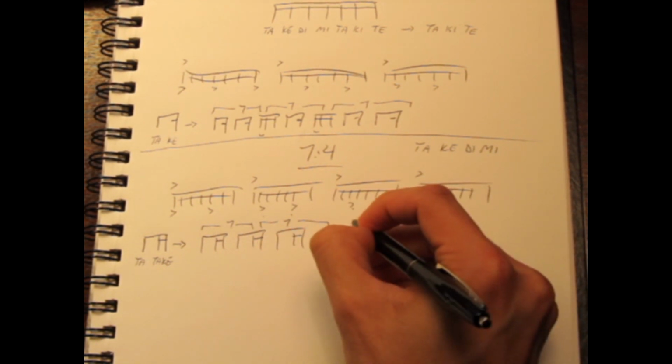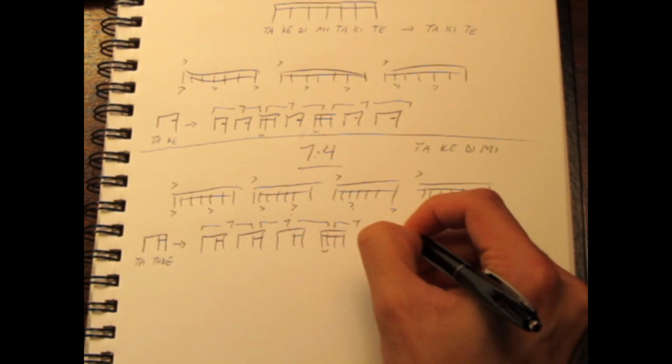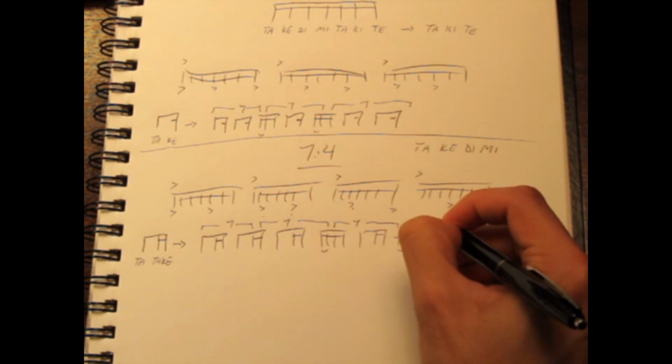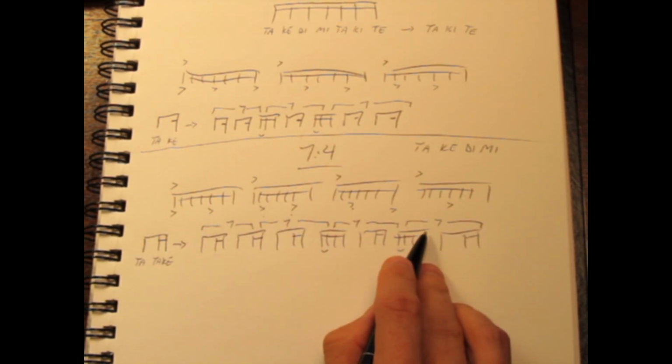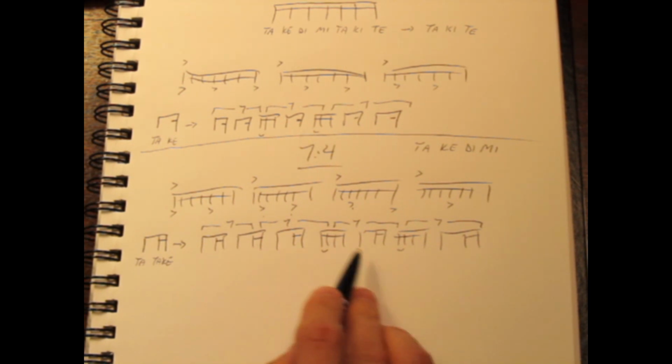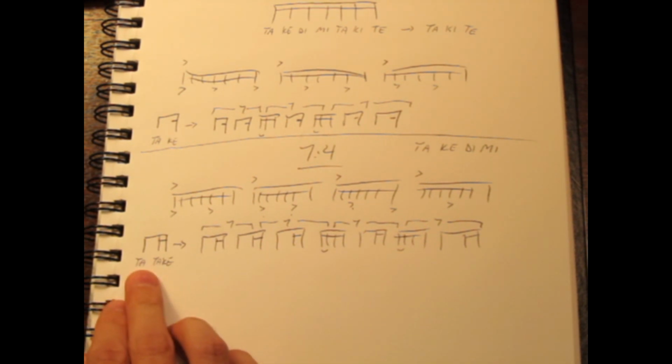This one right here, this one right here, and then 3 plus 4, 7. We have 1, 2, 3, 4 groups of 7 and 7 groups of 4. So this is just the same pattern over and over again. Let's hear what this one sounds like.